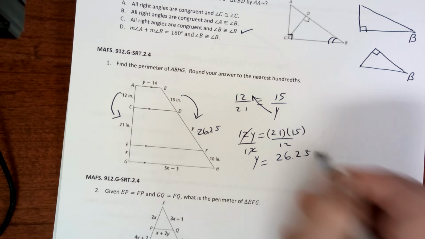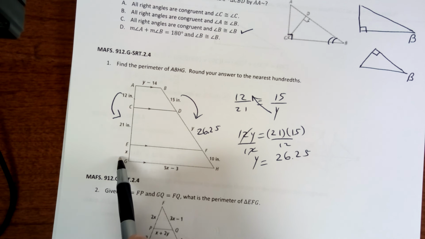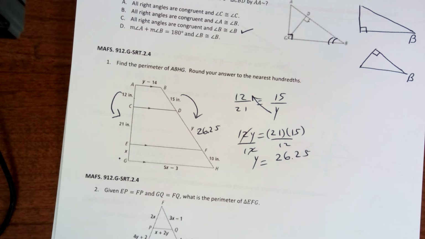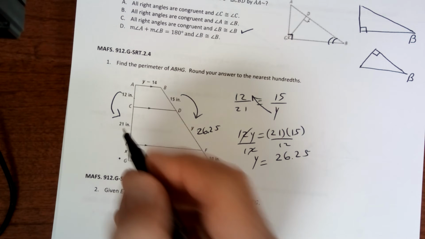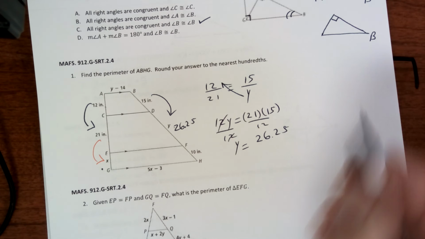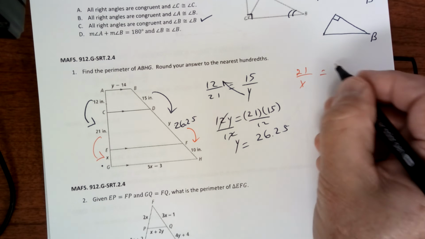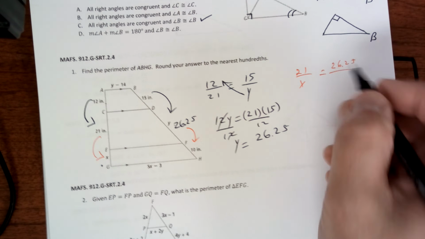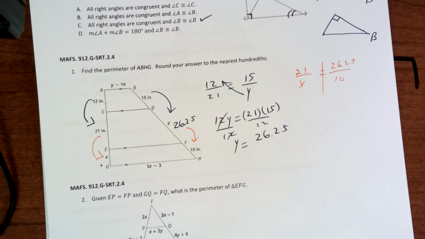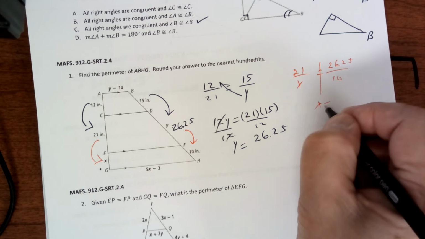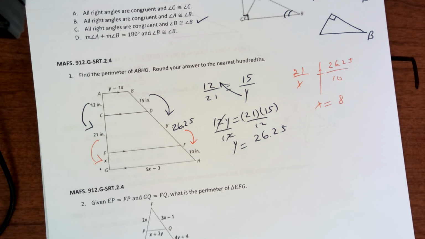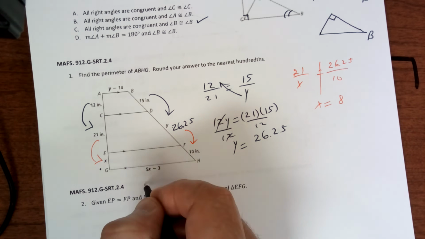And then you want to find x. So you're going to go this way. Let me use a different color here. So now you're going to go top over bottom. So you're going to go 21 over x equals 26.25 over 10. And then you're going to cross multiply and divide, and you should get 8 on this. Make sure you get 8 on that one. Okay? And so once you find x, you can plug it in down here and get that side as well.